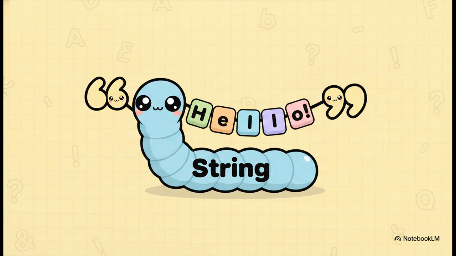Okay, so what about text, words, sentences, all that good stuff? For that, we use a data type called a string. This is your go-to container for pretty much any sequence of characters you can think of. A name, a password, a whole paragraph. And you'll notice we usually wrap them in quotation marks to show the computer that it's text.